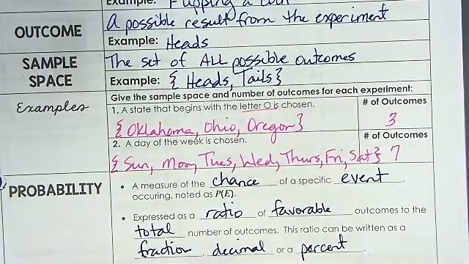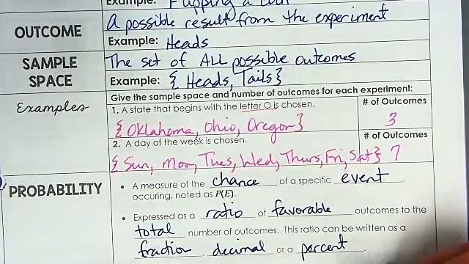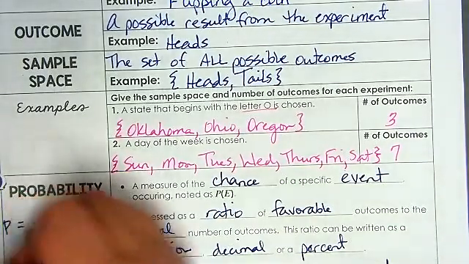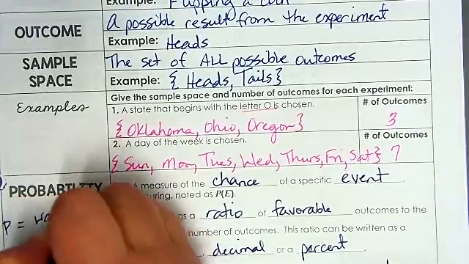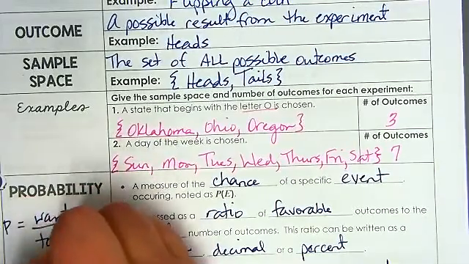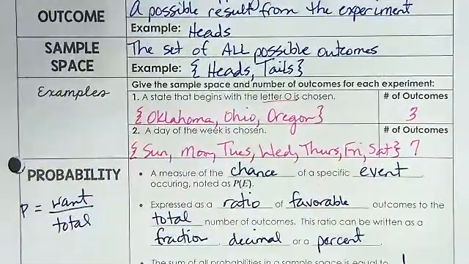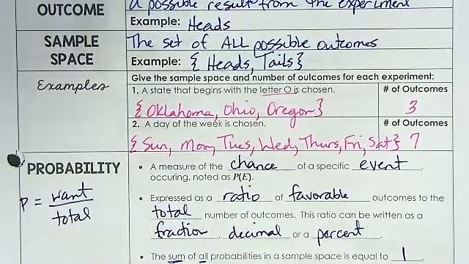The big thing to understand is the sum of all possible probabilities is equal to 1. When I think of probability of something, it is what you want over the total. That's the way I kind of think about probability. It's what you want, what it's asking you to find over the total.